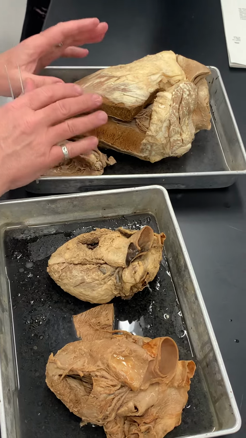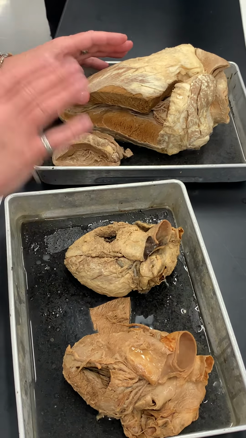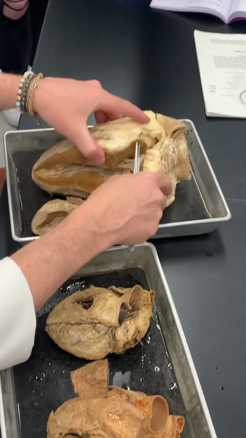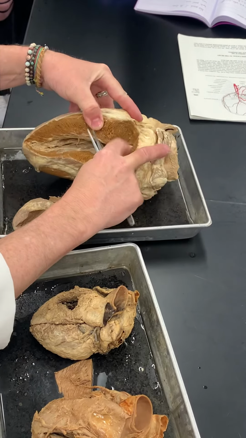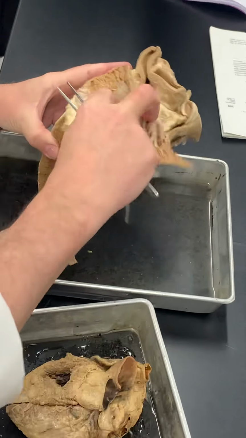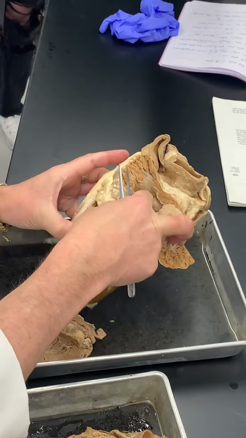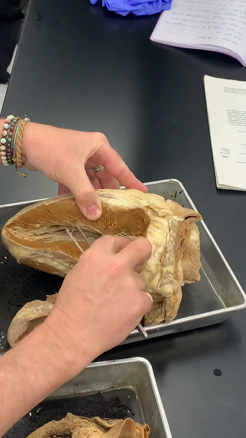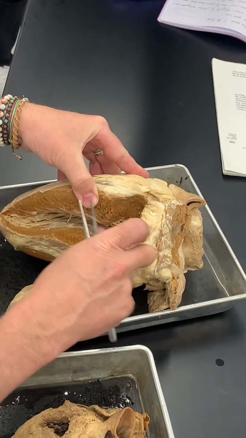Now, the valves reflect that pattern that I just talked about. So between the atria and the ventricles are large valves, the atrioventricular valves, and you can see the cusps of those by looking into the atria, or if you look up into the ventricles, you can see the cusps from beneath.